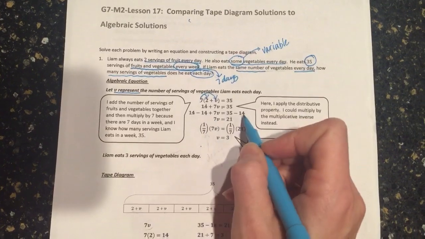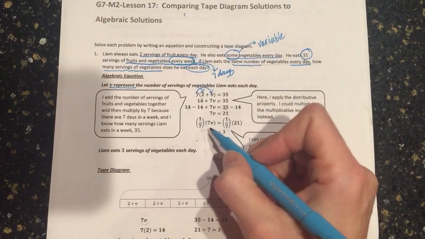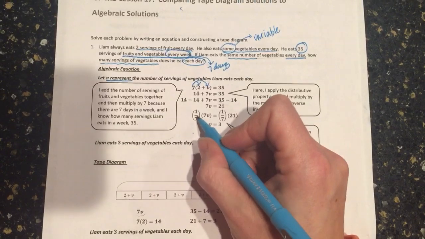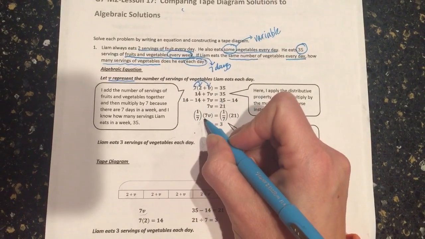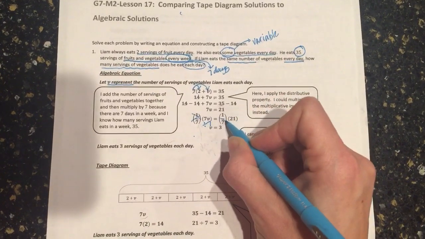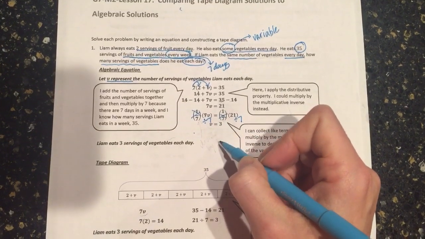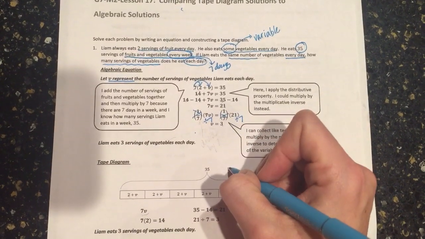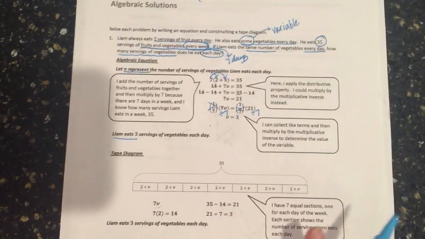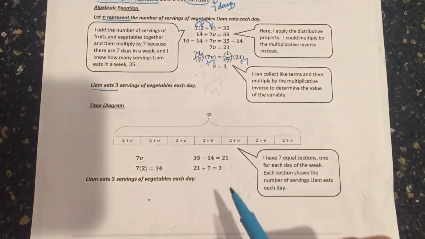So that gets rid of the 14 over here, so we're left with 7V. 35 minus 14 is 21. Now we have to get that V by itself, so we undo the multiplication, and instead of multiplying by 1/7, I like to divide by 7. And 7 divided by 7 is 1, or just 1V, and then we have 21 divided by 7, which is 3. So that leaves us with Liam eating 3 servings of vegetables every day. What a good boy.